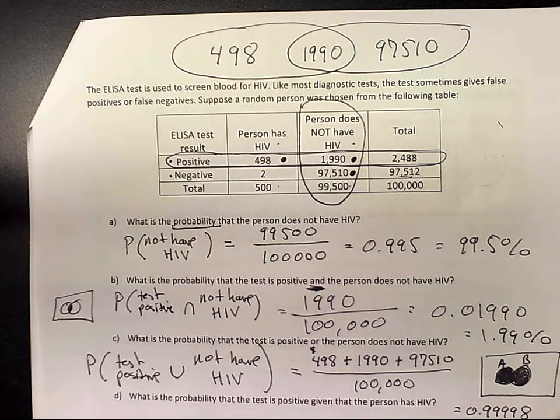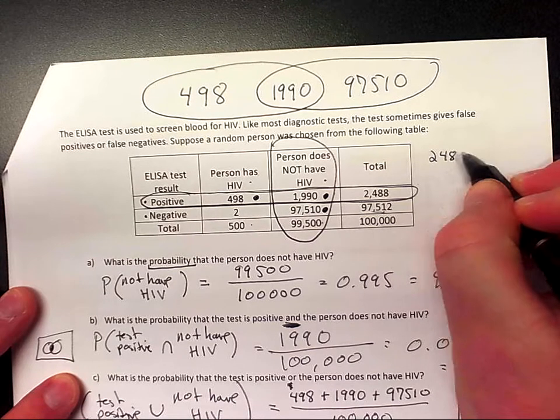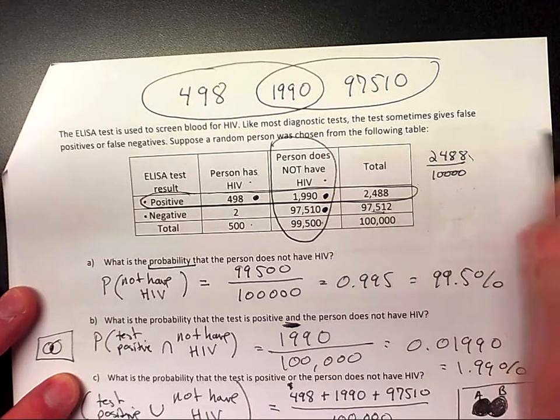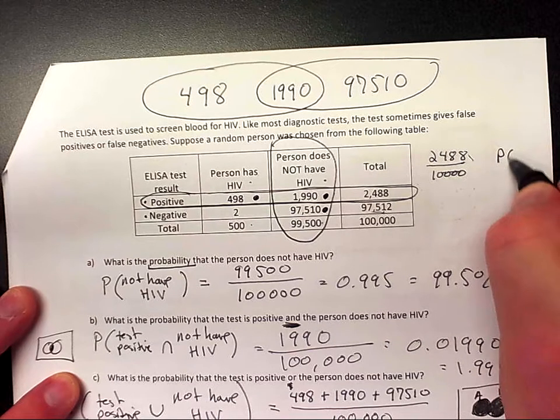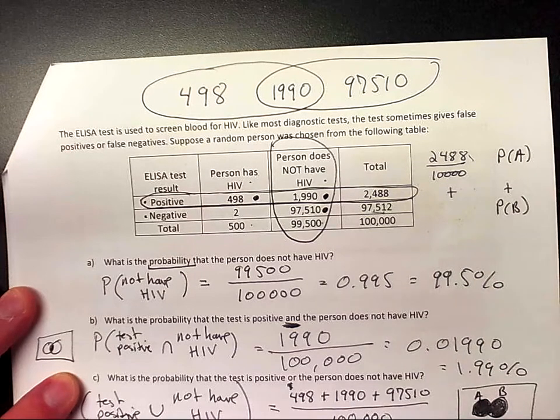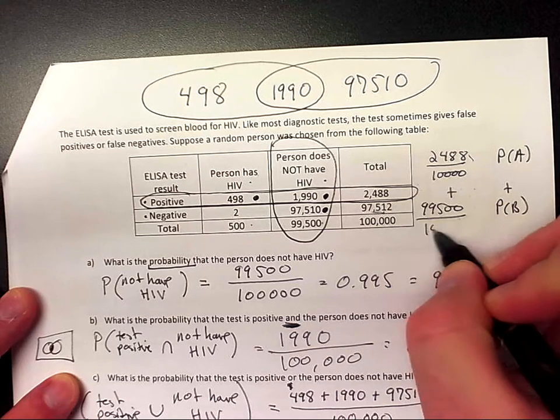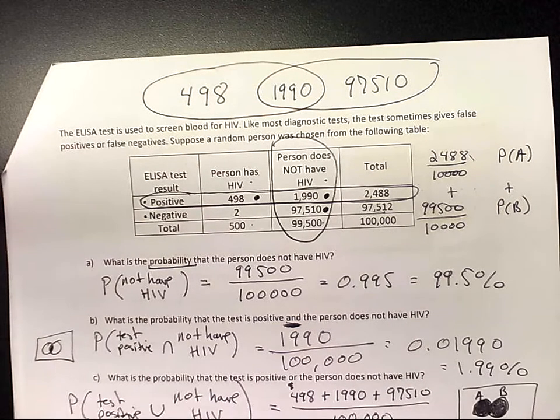What's the probability of not having HIV? This one right here, right? You took this number right here, and you divided that by 100,000. So what we could do then is take 2,488 divided by 100,000. We said that this is equal to the probability of A. And we could add that then to the probability of B, and we said that the probability of B is going to be 99,500 divided by 100,000. Is everybody good with that?